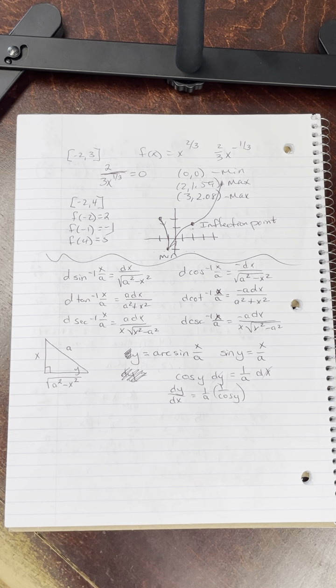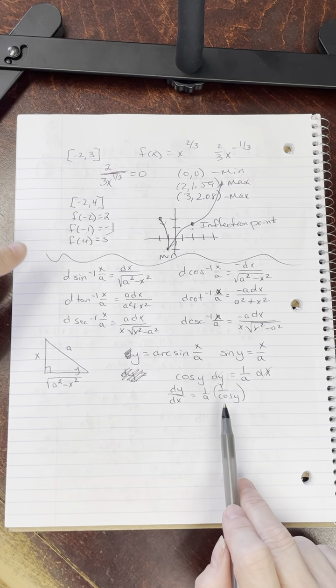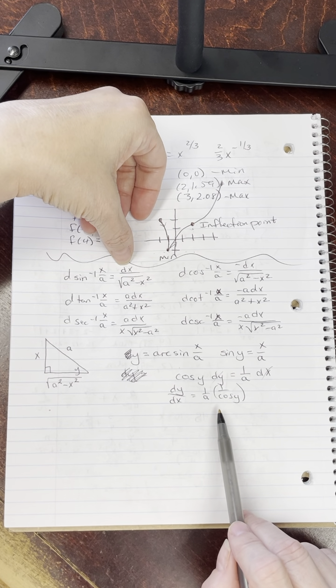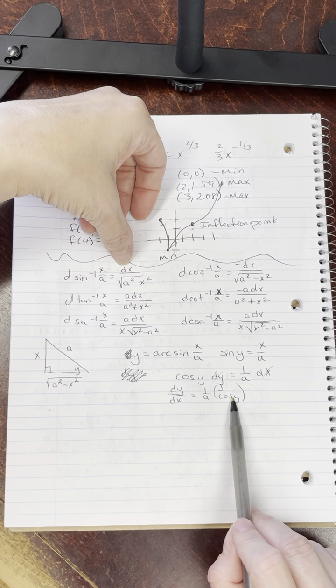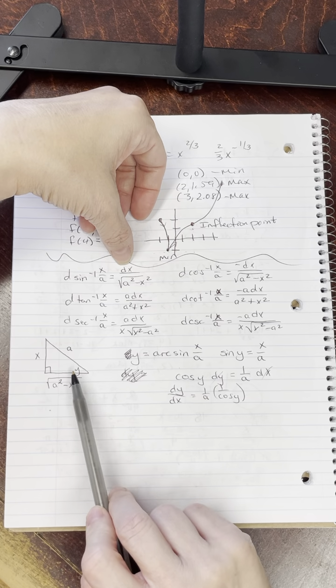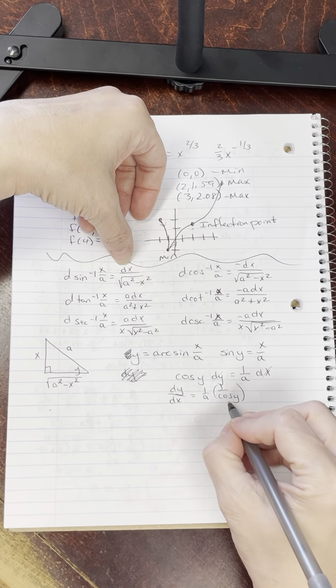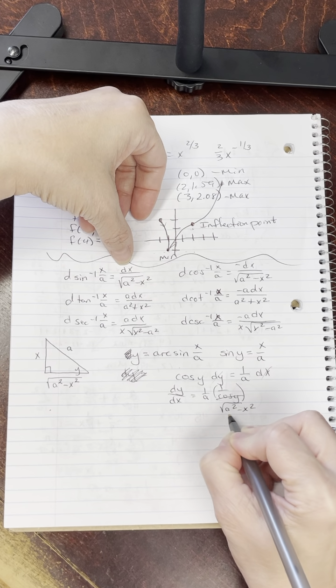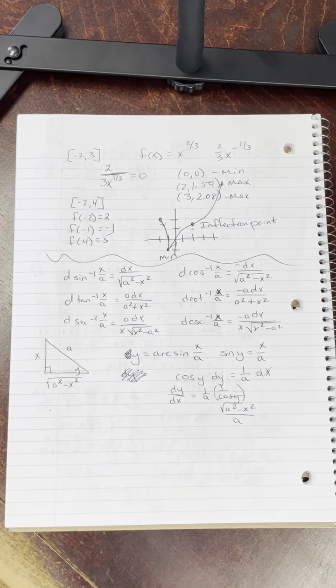Now, the cosine of y, because I'm not yet looking like this, needs to be substituted. So what is the cosine of y? Well, that is the root of a squared minus x squared over the a, adjacent over hypotenuse.